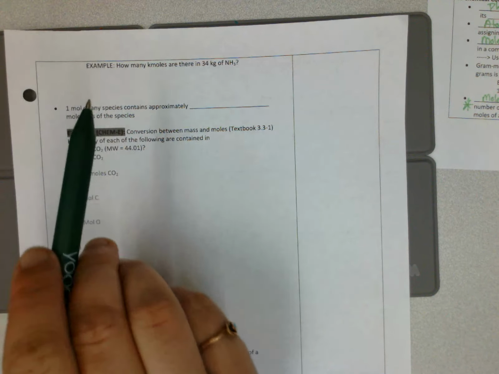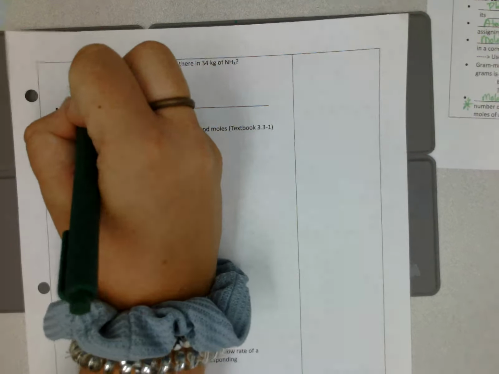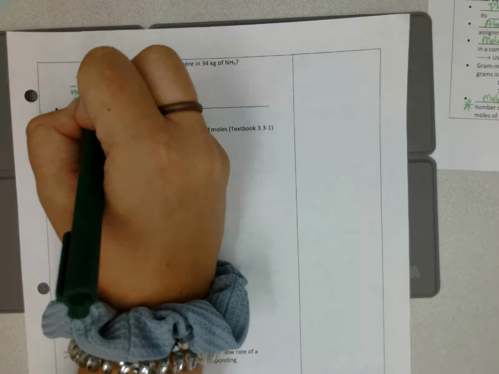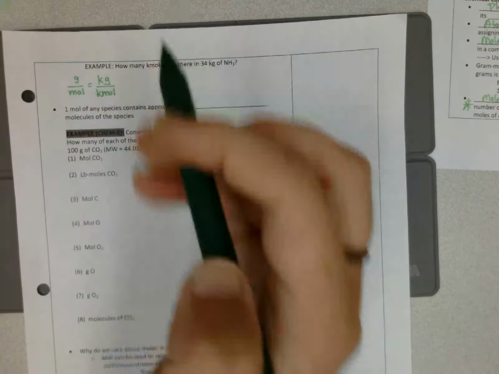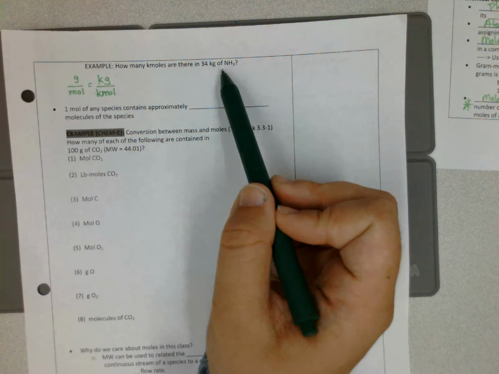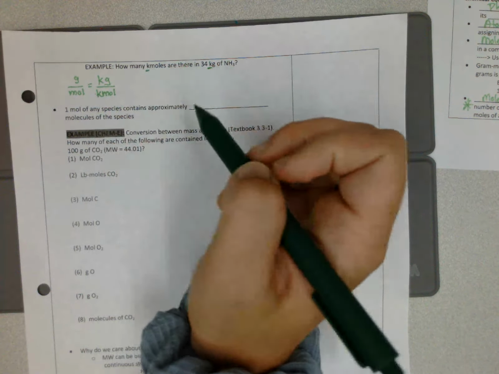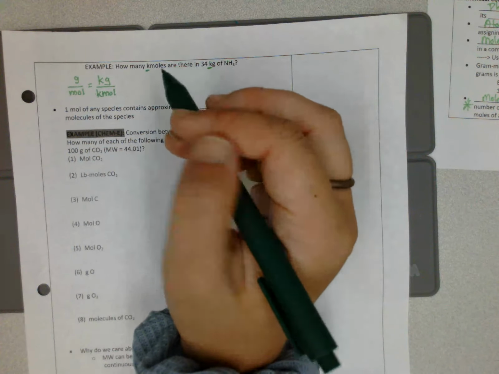Hopefully you did. So if you remember from chemistry, when you have something like grams per mole, you can also have kilograms per kilomole. So don't worry about converting from kilomoles to moles and kilograms to grams if both of them have the kilo prefix. So just remember that.